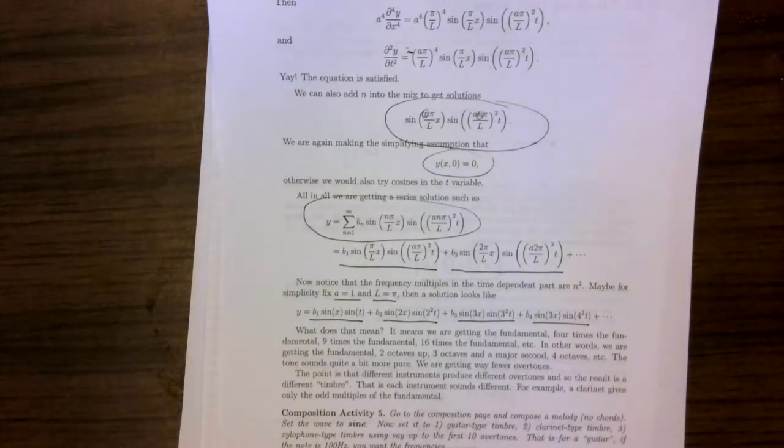Each instrument has a unique sound depending on what overtones are present, and how much they change in volume as time goes on. That's what's called the timbre of the instrument. So for a guitar, you're getting all the overtones. For a xylophone, you're only getting the square multiples, right?